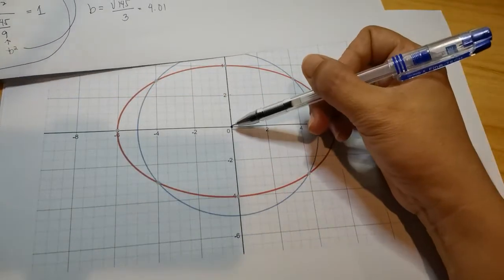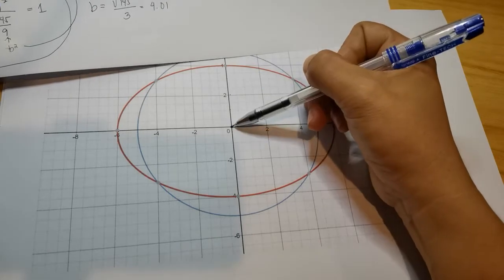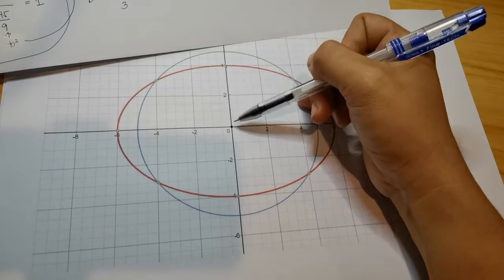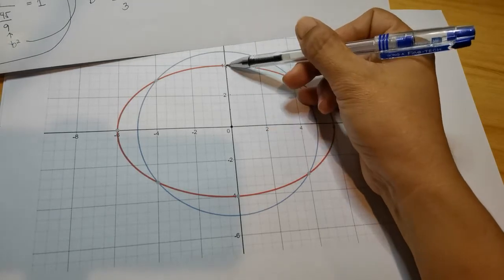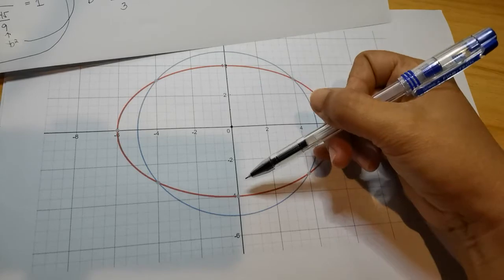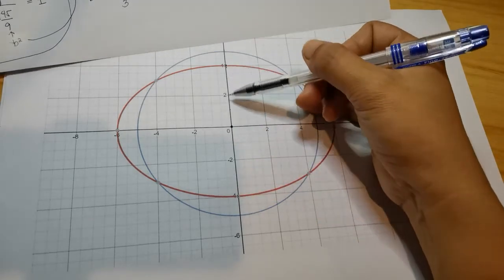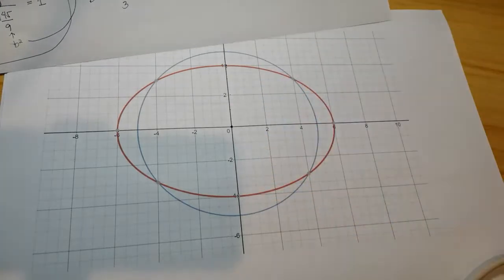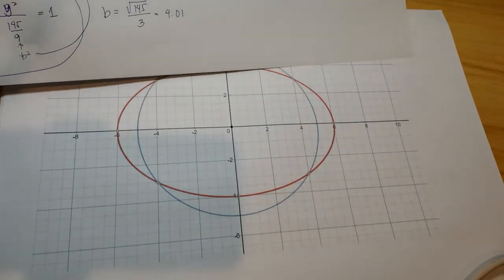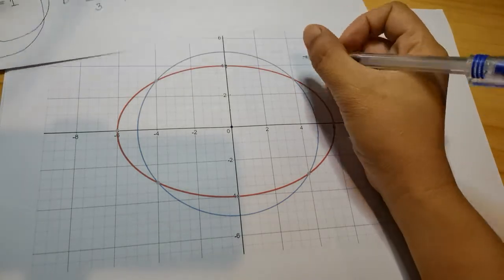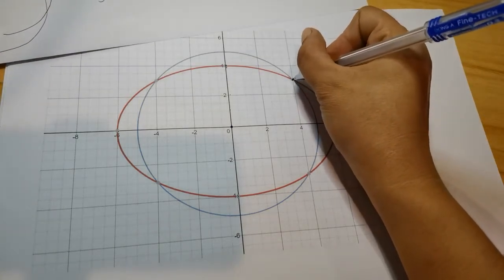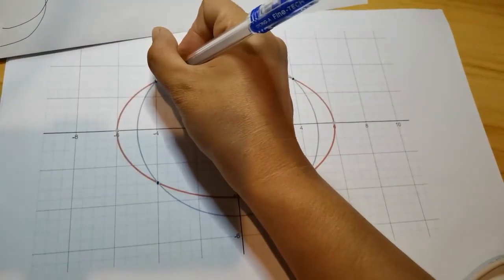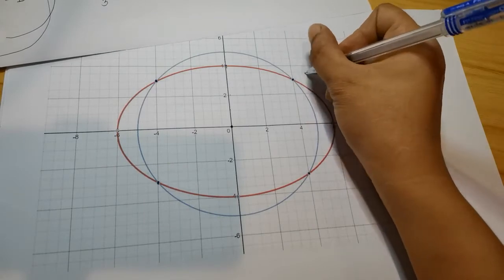And then, yung ating B, di ba yung ating B ay from the center to one of our co-vertices. So, ito yung ating co-vertex na isa. So, that is 4.01. So, approximate siya nasa 4. And then, ito naman yung isa. So, kapag yung minor axis natin, 8.02 yung length niya. Okay? And then, as I have said a while back, yung kanilang intersection, yun yung kanilang solution. So, meron tayong intersection dito. Isa, dalawa, tatlo, apat. Ayan. So, tignan natin yung coordinates nito.